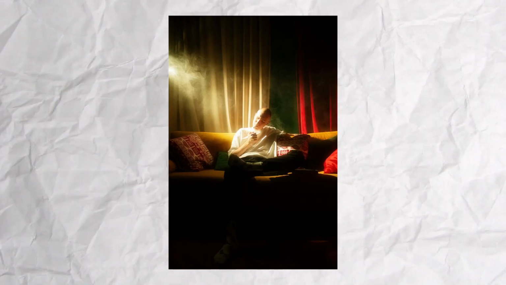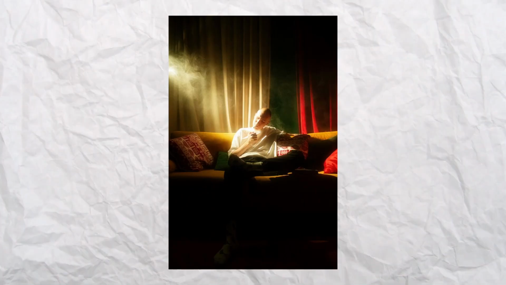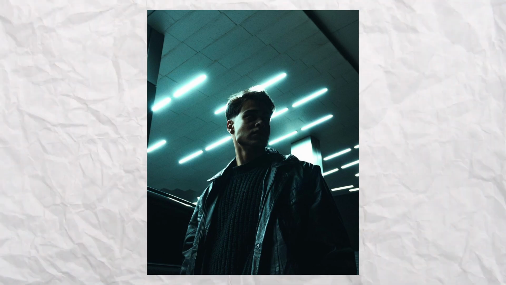You may also choose to use artificial light. This can be beneficial in circumstances where the natural lighting isn't favourable. However, this does take skill, so I wouldn't recommend it if you're first starting out.